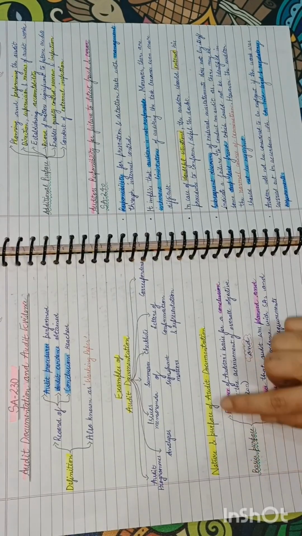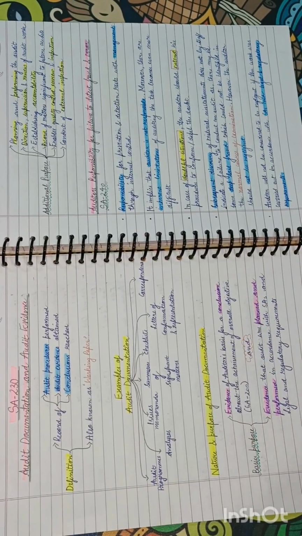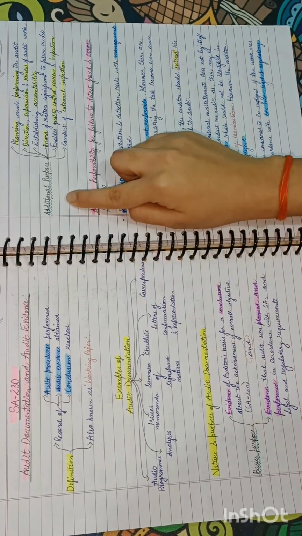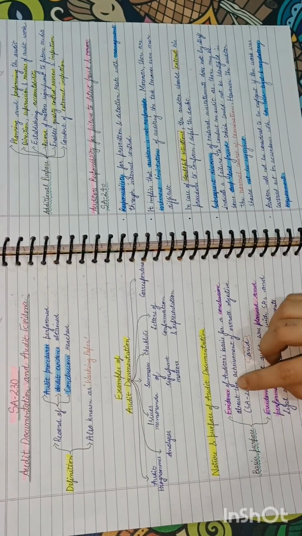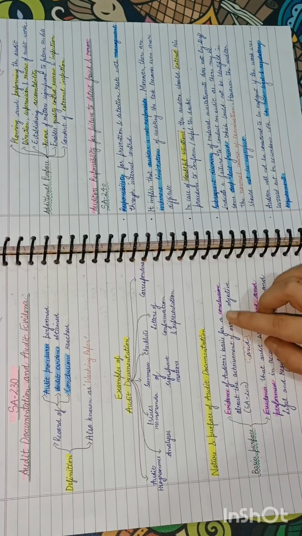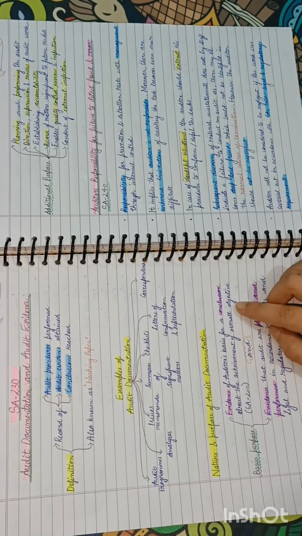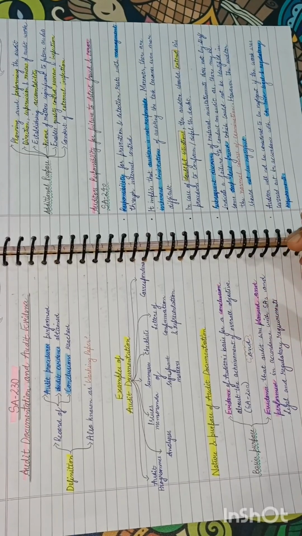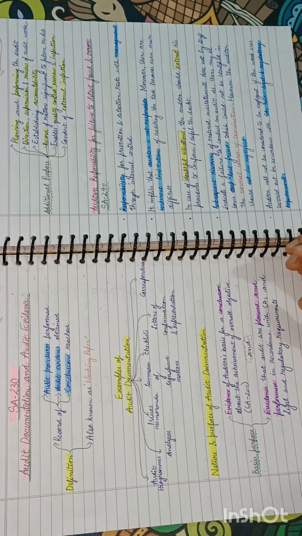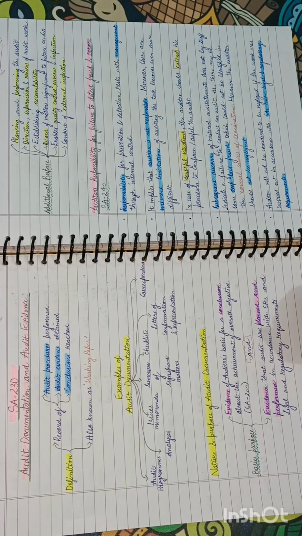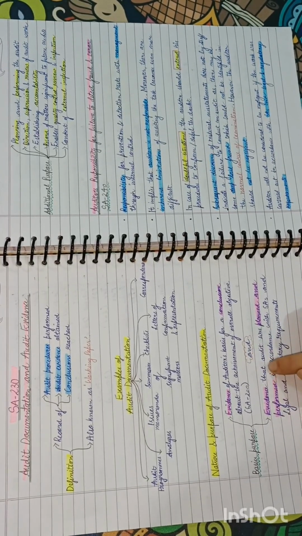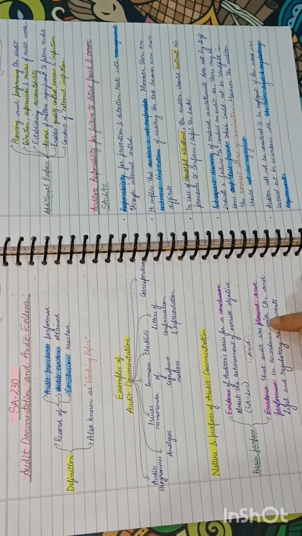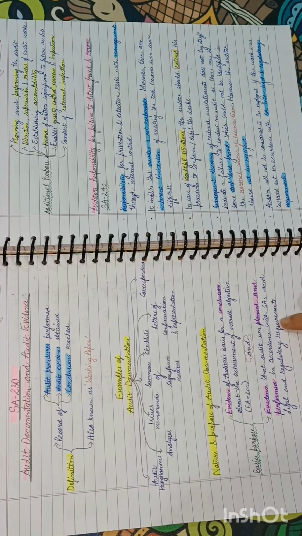Now we come to the nature and purpose of audit documentation. It has been divided into two parts: basic purpose and additional purpose. So we'll begin with the basic purpose. Both talk about evidence. First is evidence of the auditor's basis for a conclusion about the achievement of the overall objective. The overall objective, which we know through SA 200, is to obtain reasonable assurance about whether the financial statements are free from material misstatement and are prepared as per the applicable FRF. Second, evidence that the audit was planned and performed in accordance with SAs and legal and regulatory requirements.